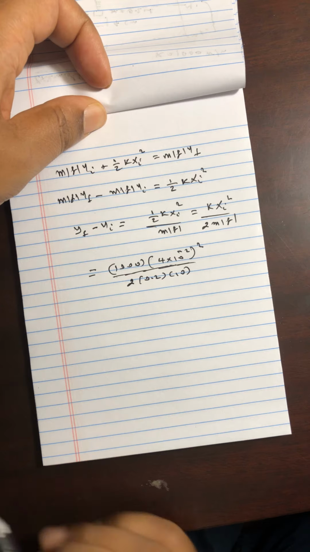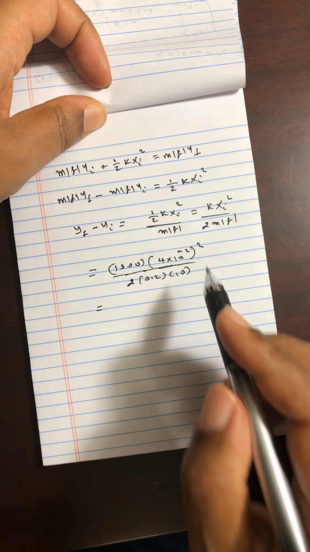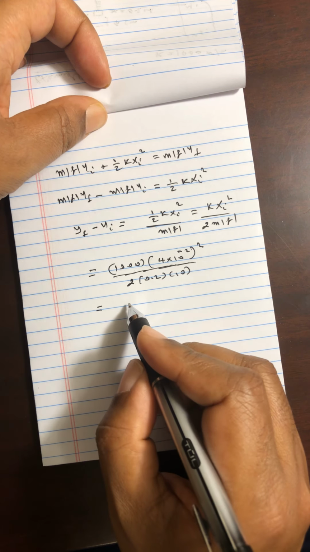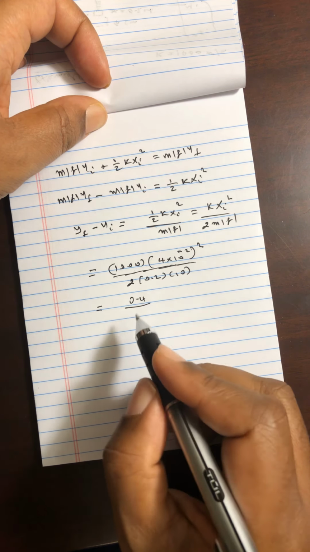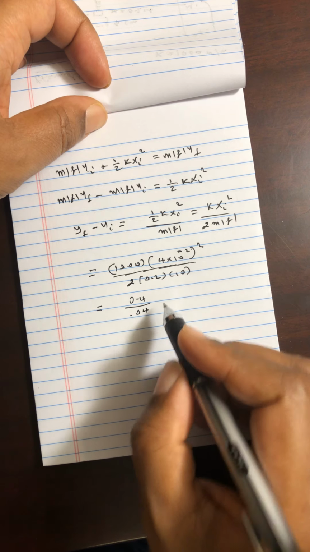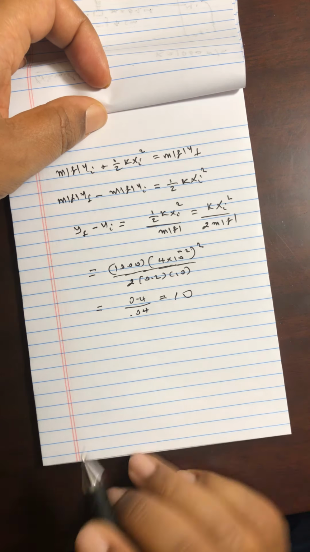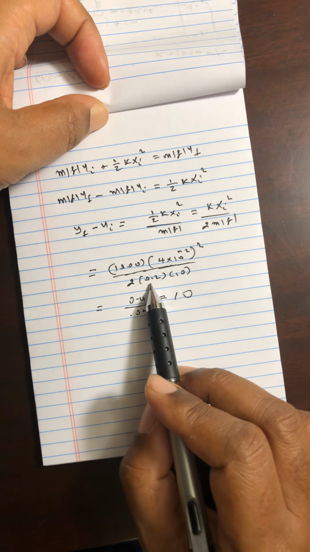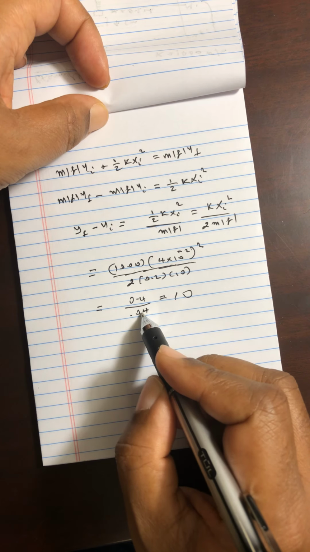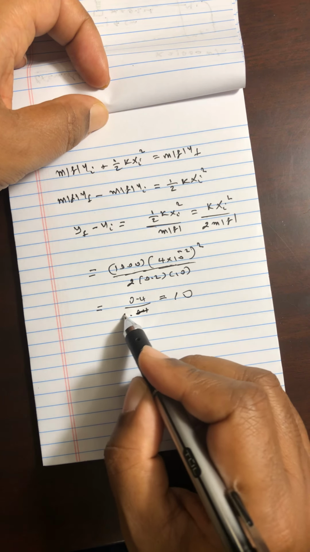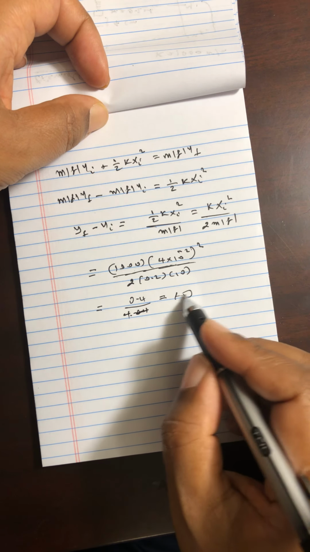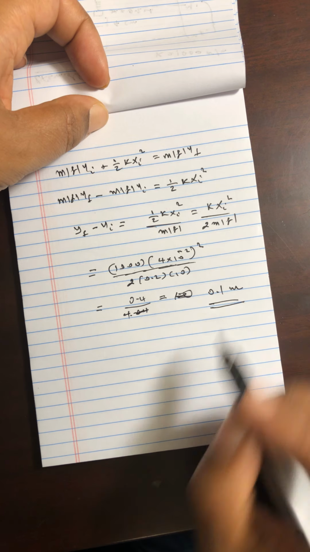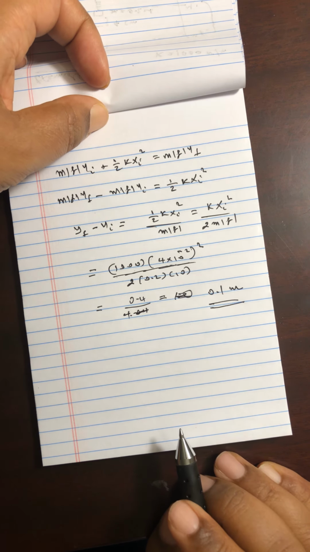So this would be 0.4, and we've got 0.04 over here. No, this is 0.4 and this one is 4. So 0.4 divided by 4 is 0.1 meters, or 10 centimeters. So it's going to rise by a height of 10 centimeters, or 0.1 meters.